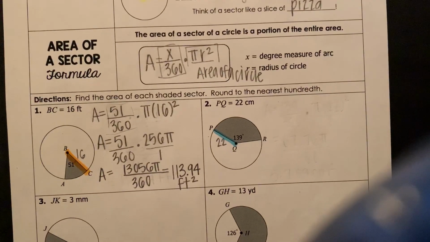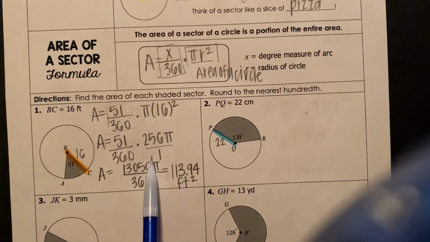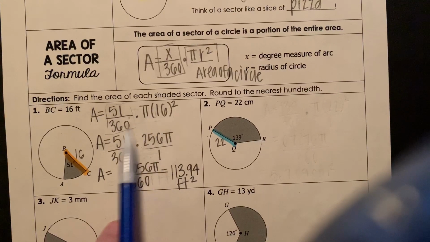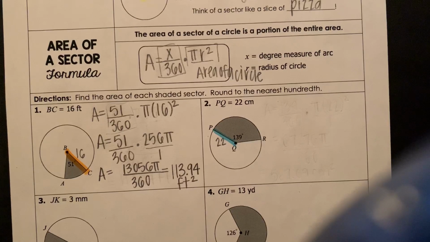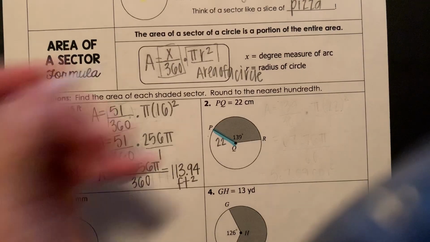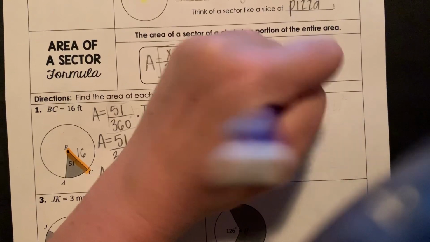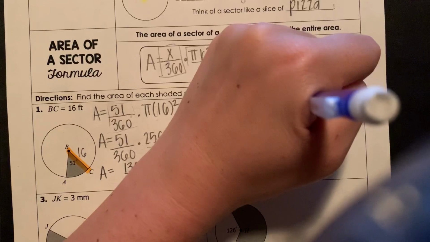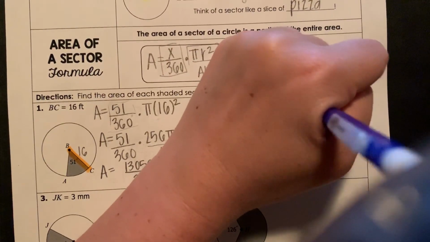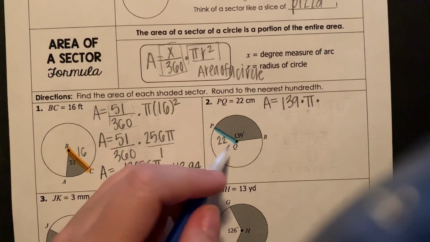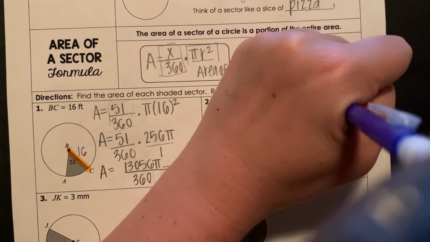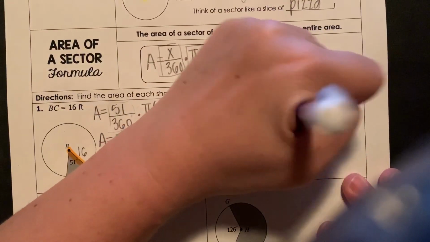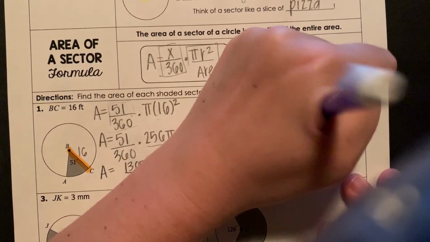Alright, so on the second one, I'm going to show you the way that I normally write these. So right here where I put this over 1, we can actually just combine everything in this top part and put it over 360. That's what I normally do, and that's also how you can put it in the calculator. So for number 2, our angle is 139. So I'm going to do 139 times pi times r squared, so our r is 22. And then all of that I'm going to do over 360.